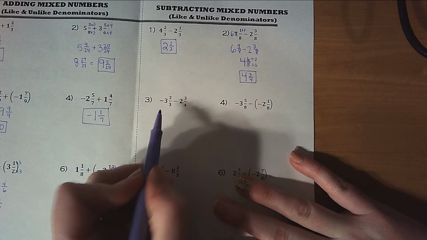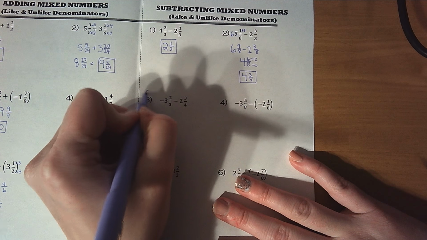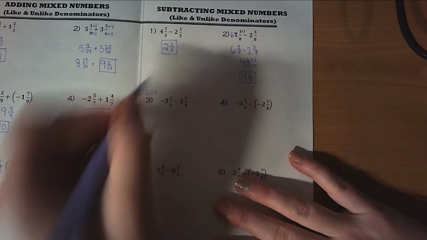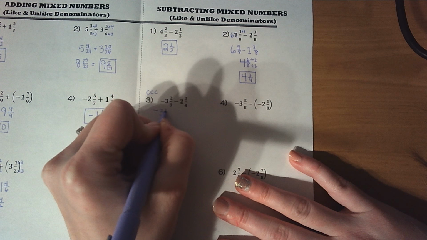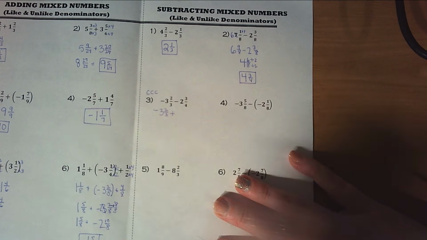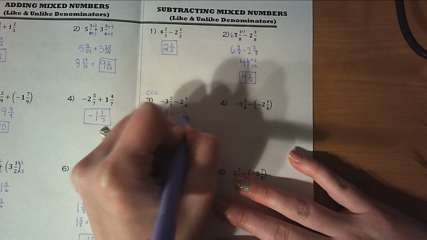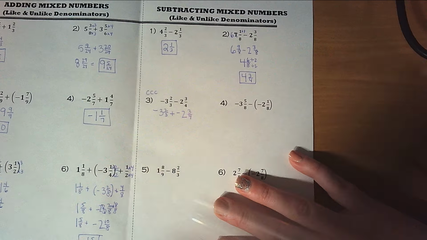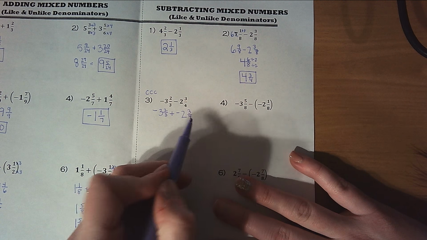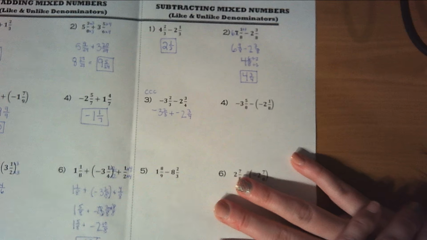On this next one, we've got some negatives, and we know that the rule for subtracting numbers is copy, change, change. So I'm going to copy negative 3 2/3. I'm going to change subtraction to addition, and I'm going to change positive 2 3/4 to negative 2 3/4. Now, when we add fractions, just like when we subtract, we have to have common denominators.